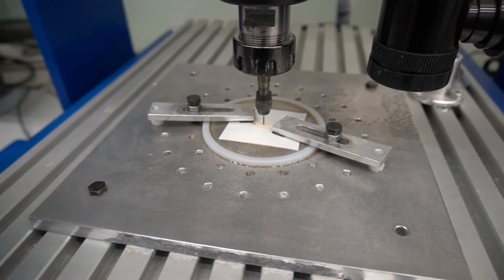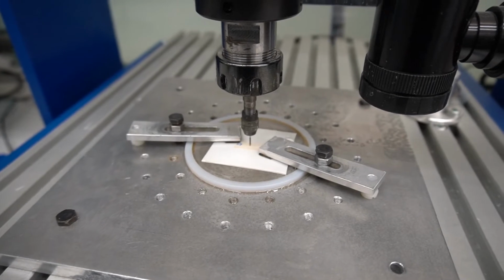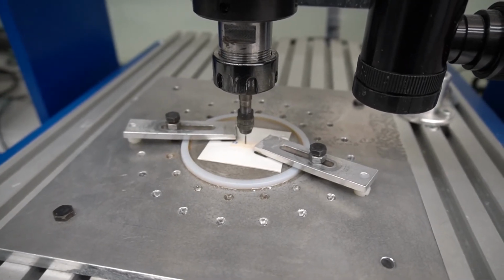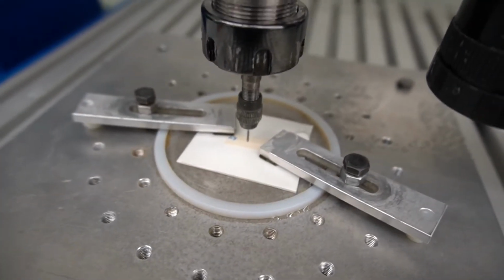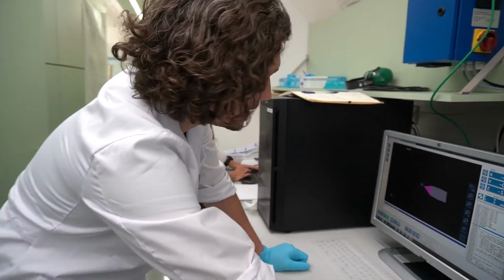Okay, we've already set the zero position, so this is exactly the center of our sample. We've loaded the shape that we're going to mill in a software, and now we can start the milling process.